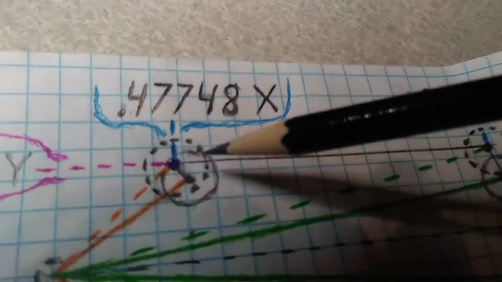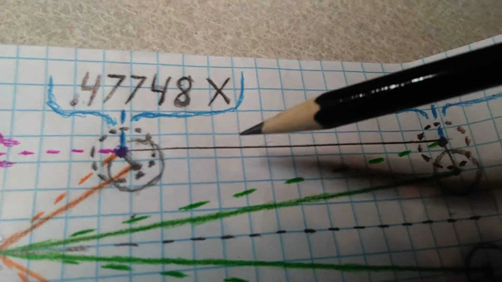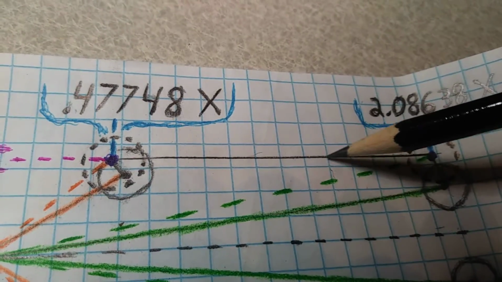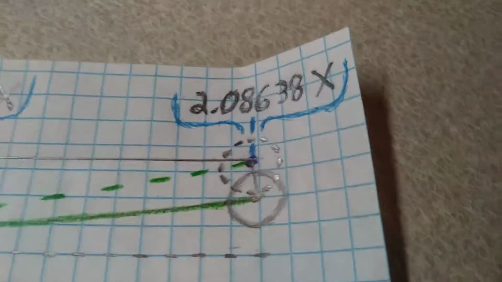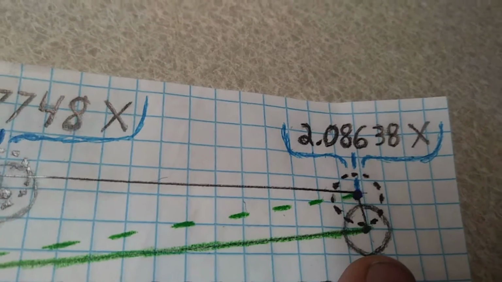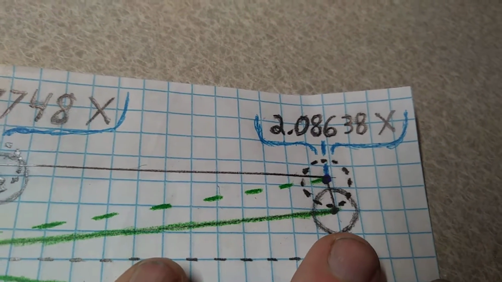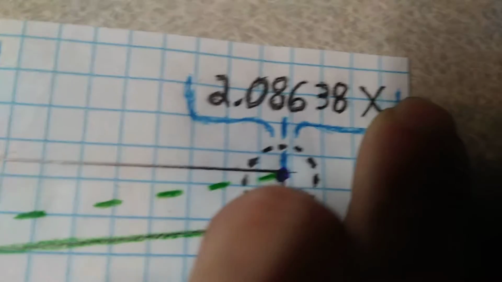There's the tool path. There's the tool path right there. And then you stop when you get to 2.086. I'm going to hover over these numbers so you can write them down.